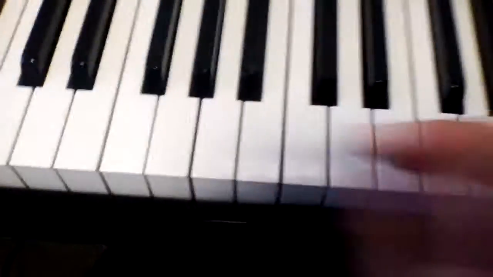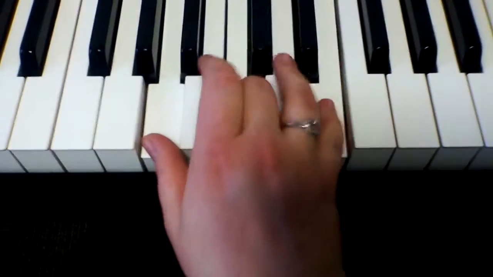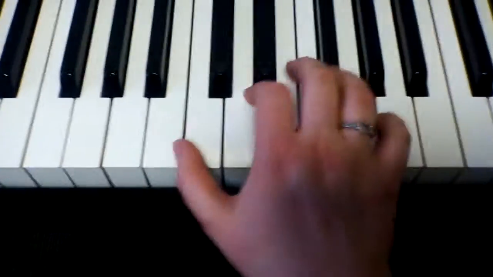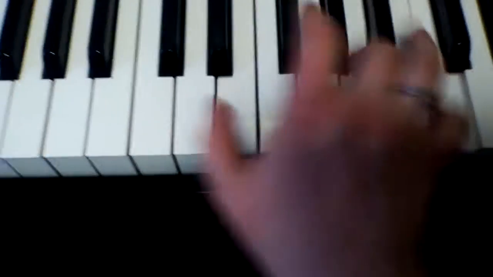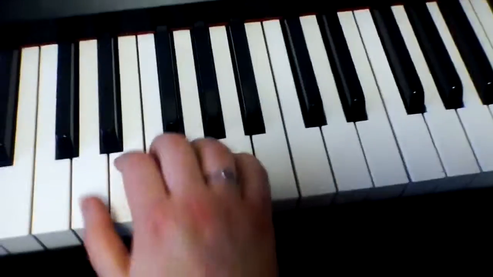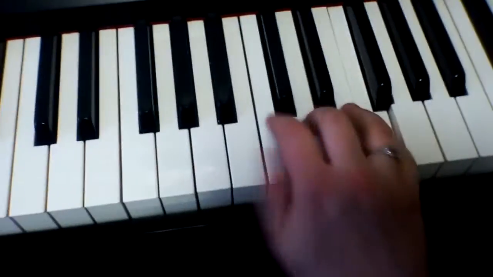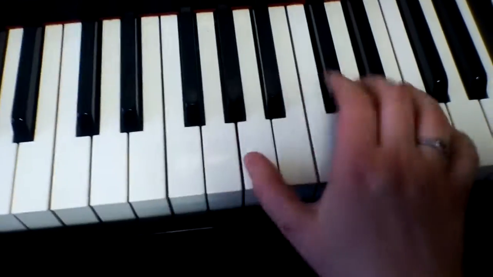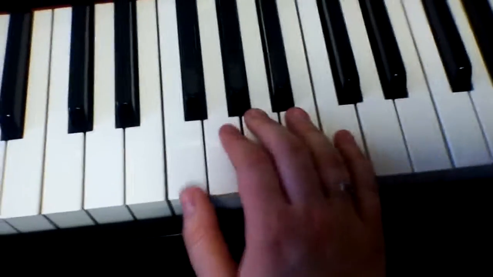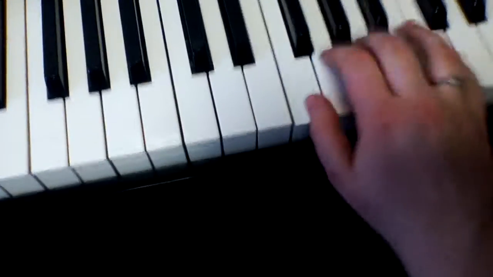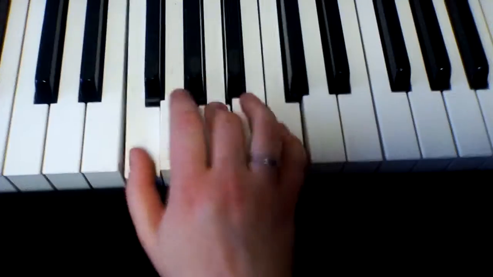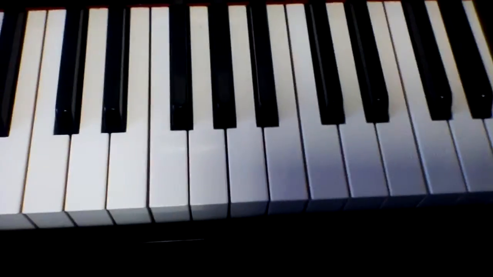A minor is actually going to be easy because there's no sharps and flats. D minor, same thing, no sharps, no flats. And then F major again, no sharps, no flats. So you can practice those and you can do your left hand too.